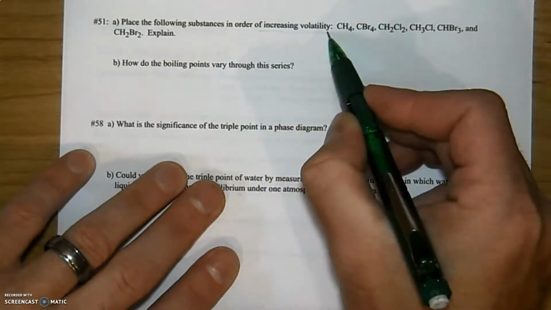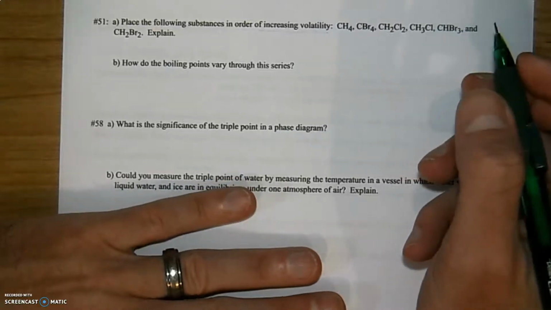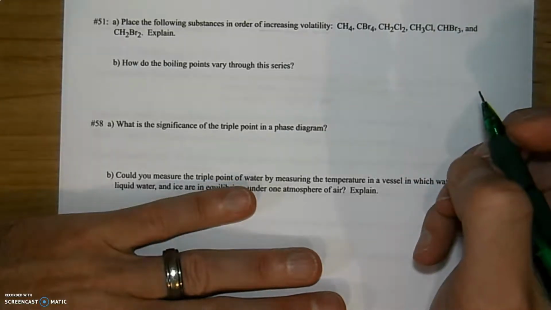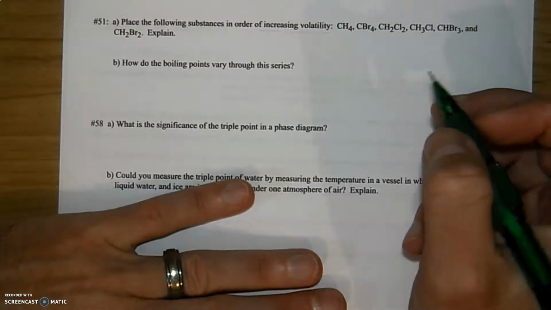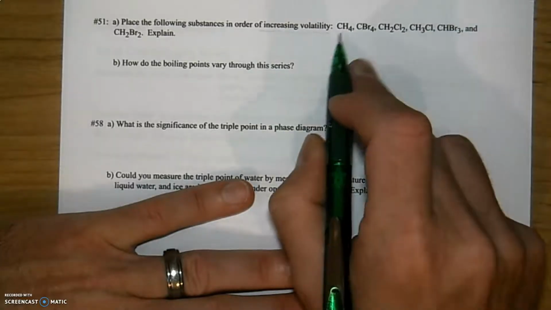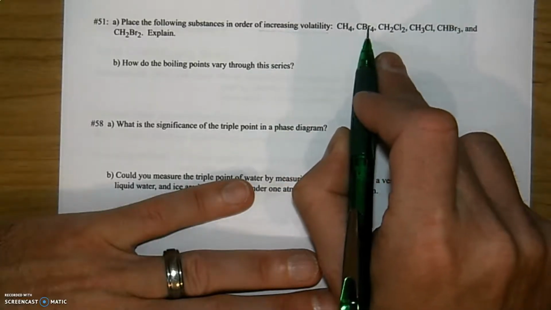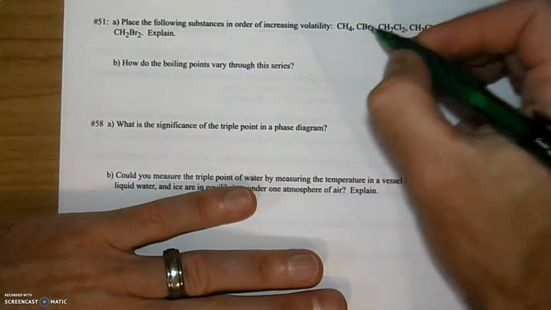So we're going to think about London dispersion and dipole-dipole. The one that has the most stickiness is going to have the most London dispersion. Bromine is the heaviest atom, and the one that has the most bromines would be this guy here.